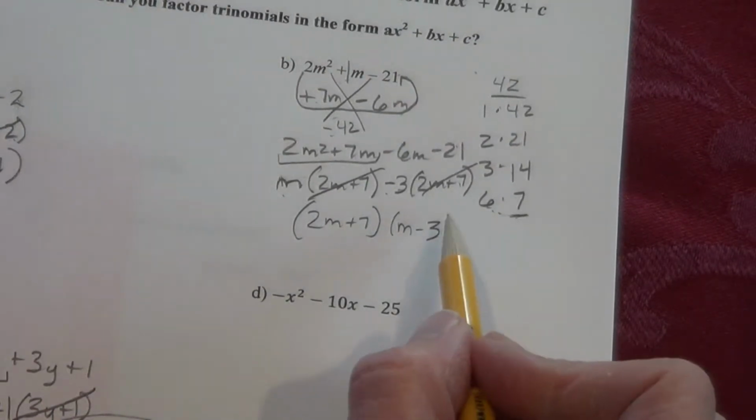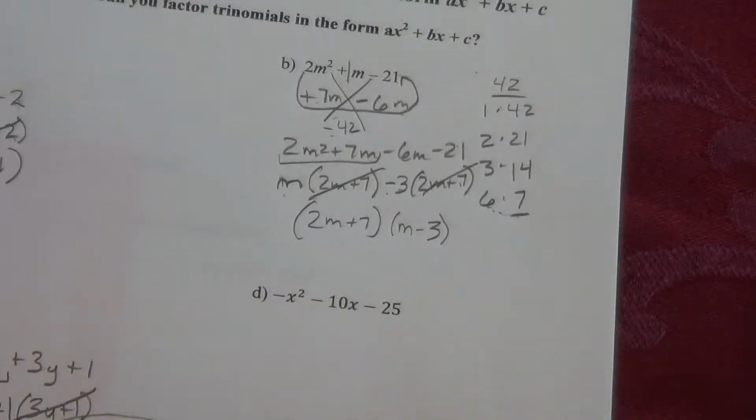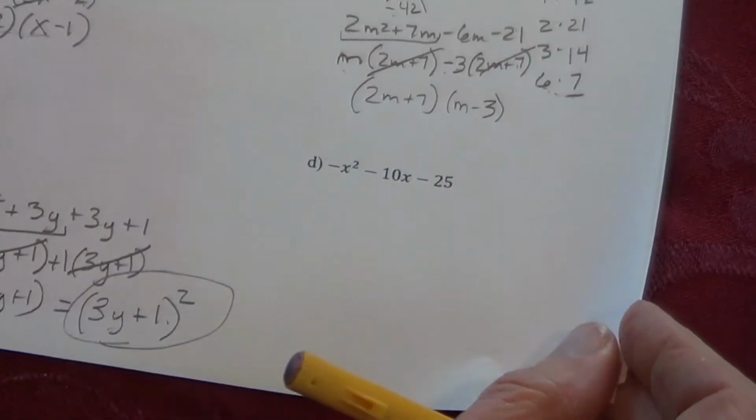Okay, so we have m minus 3 as our other factor on that problem. Okay, next one.